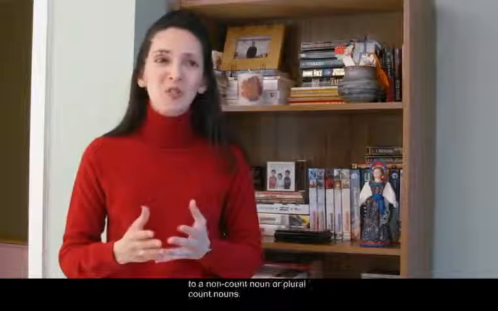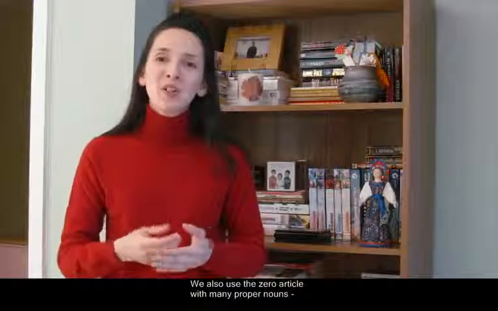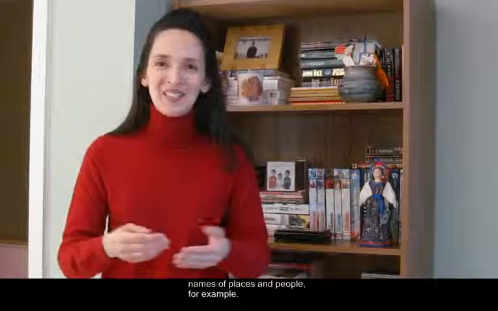We use the zero article to make a general reference to a non-count noun or plural count nouns. We also use the zero article with many proper nouns, names of places and people, for example.